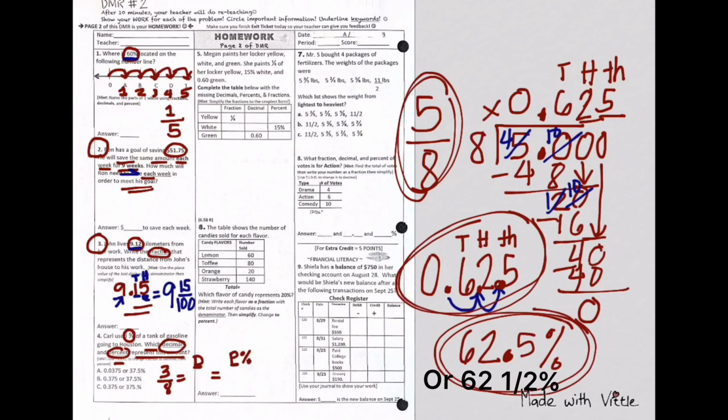Now that you have an example for item number 4, you may do the same thing for the 3/8, top in, bottom out, and then change it to a percent.